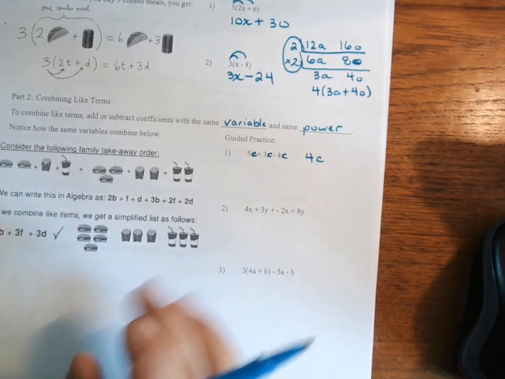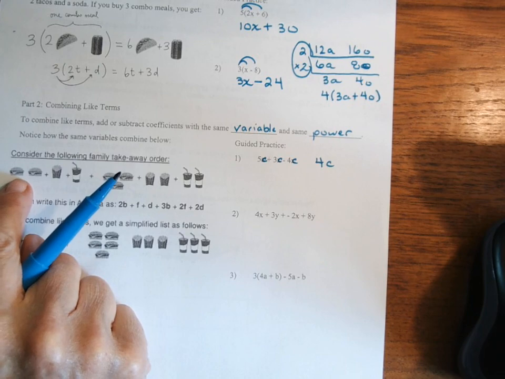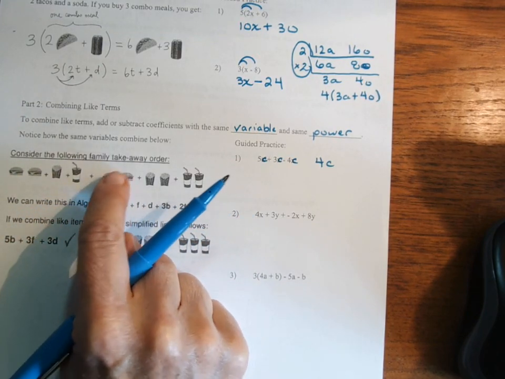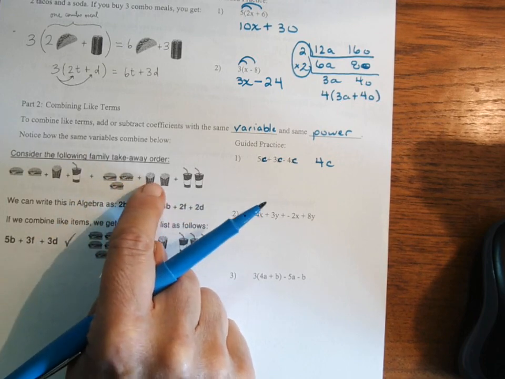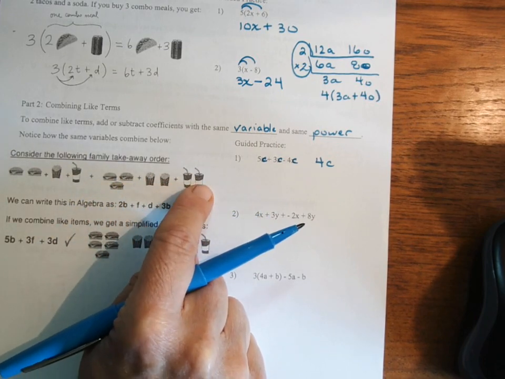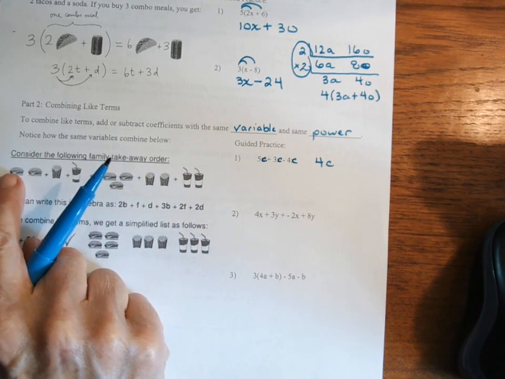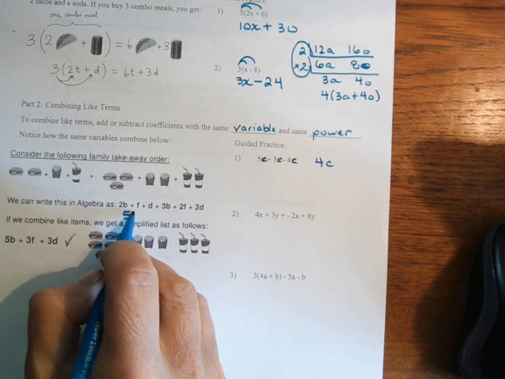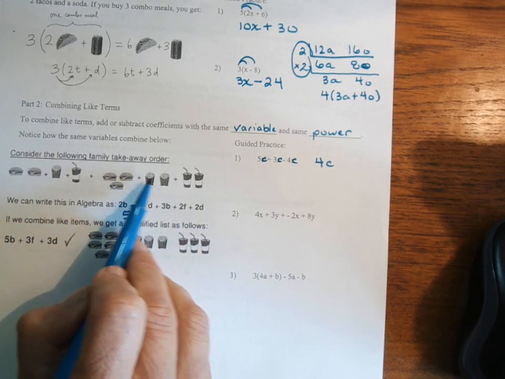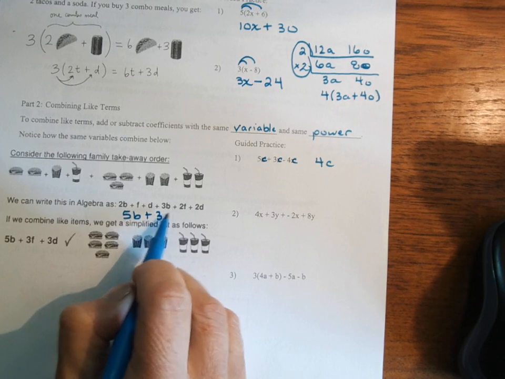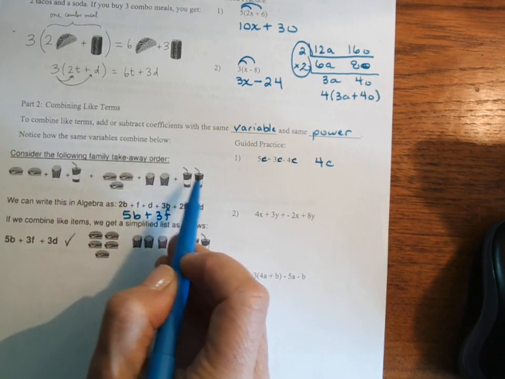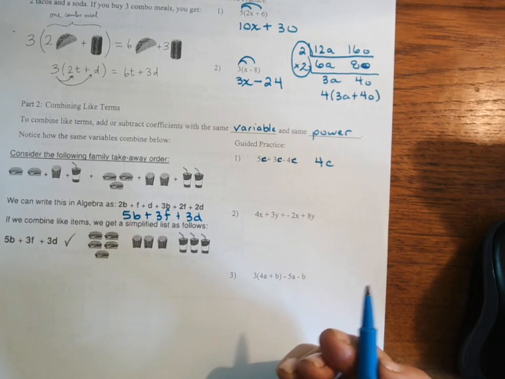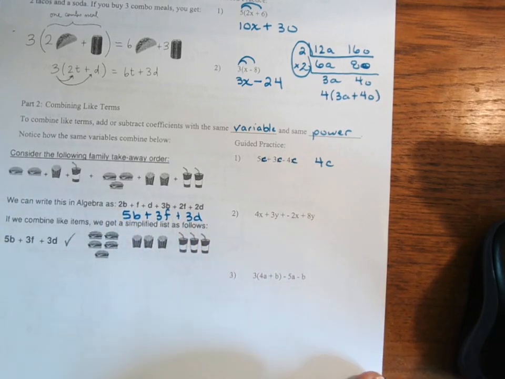So they have an example over here. So if one family orders 2 burgers, 1 fry, and 1 drink, and then another family orders 3 burgers, 2 fries, and 2 drinks, in all, we have 1, 2, 3, 4, 5 burgers, plus 1, 2, 3 fries, plus 1, 2, 3 drinks. Okay, because we combine the things that are like one another.